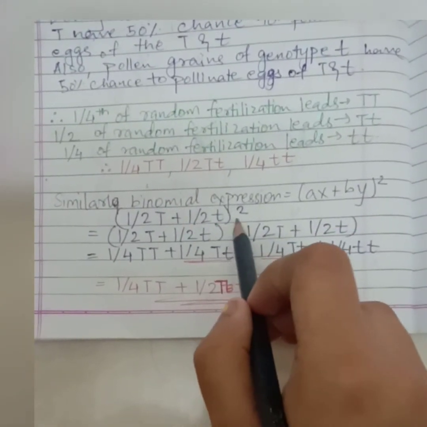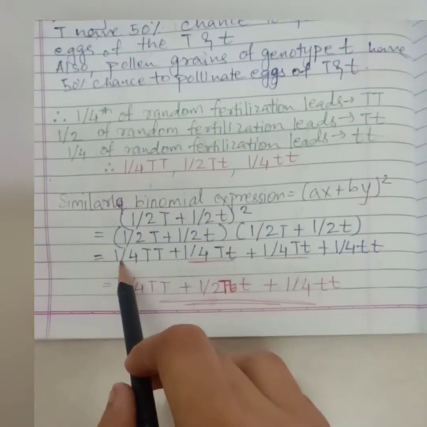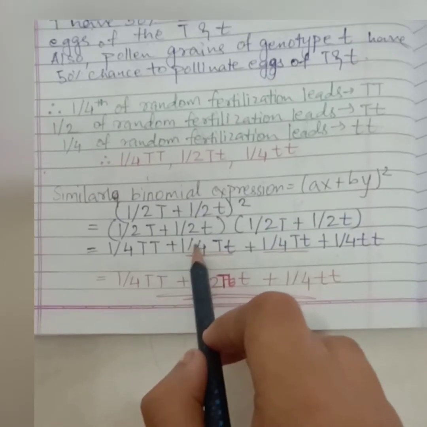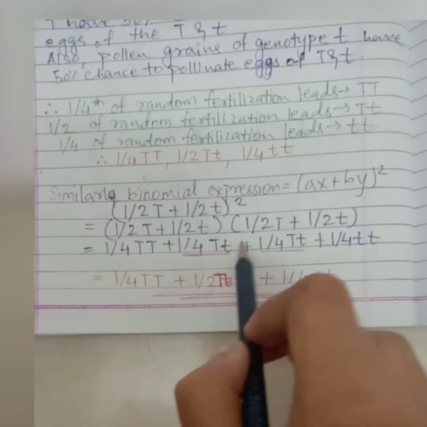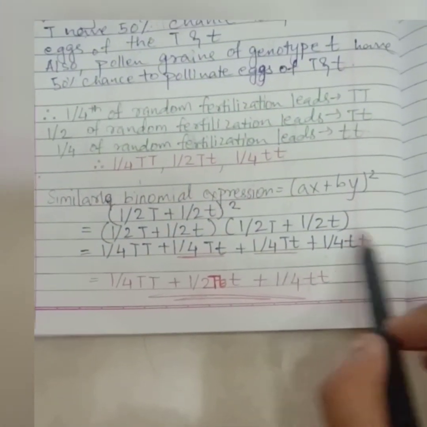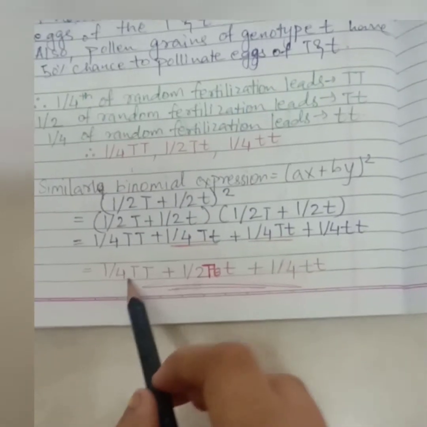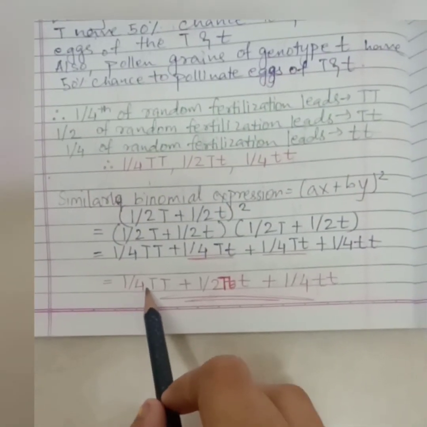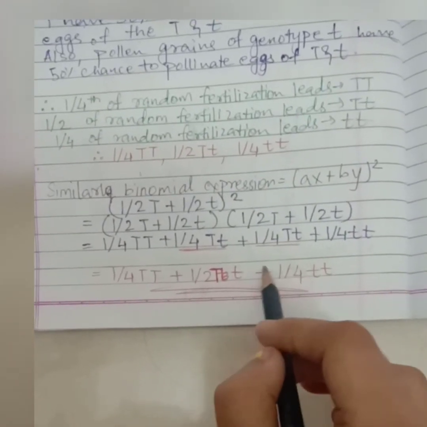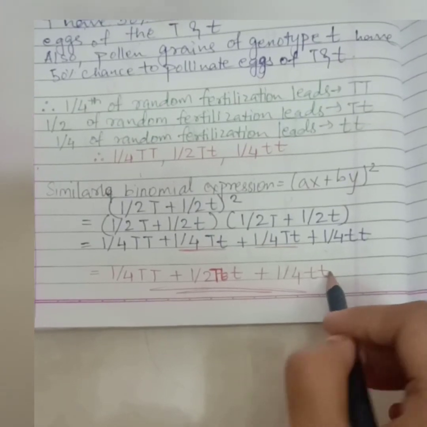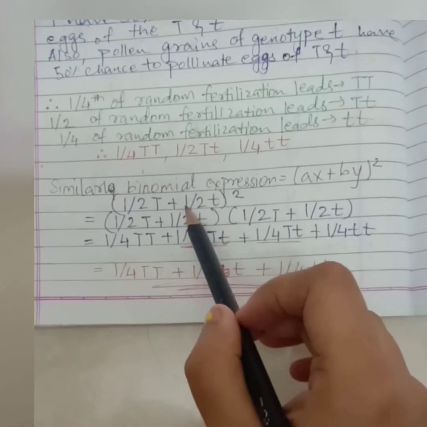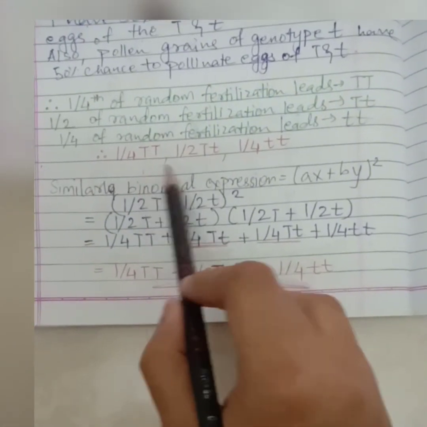Here we have split this up, so we get 1/4 TT, 1/4 Tt, 1/4 Tt, and 1/4 tt. Taking the common terms together, we get 1/4 TT, 1/2 Tt plus 1/4 tt. So by taking this expression, we get this formula.